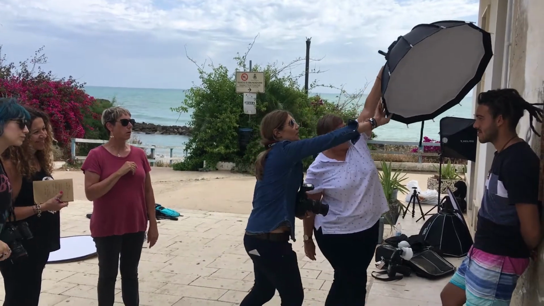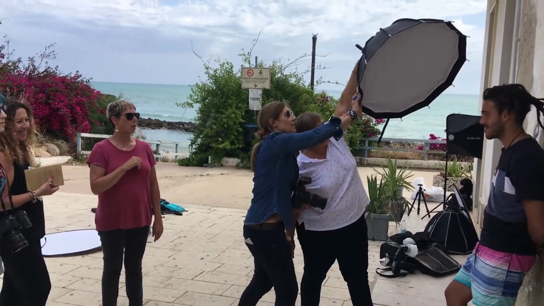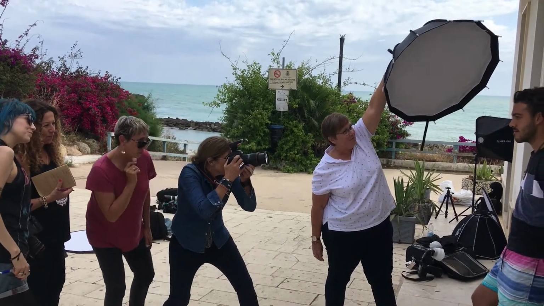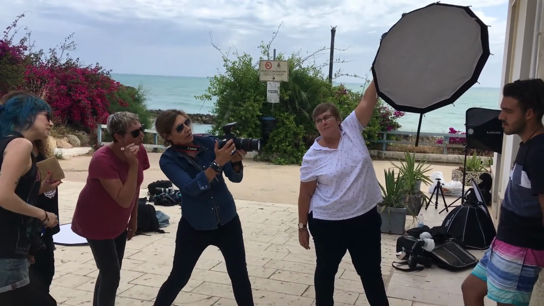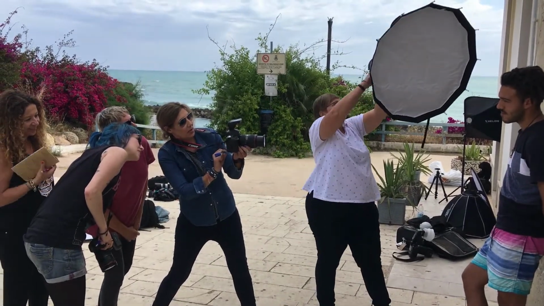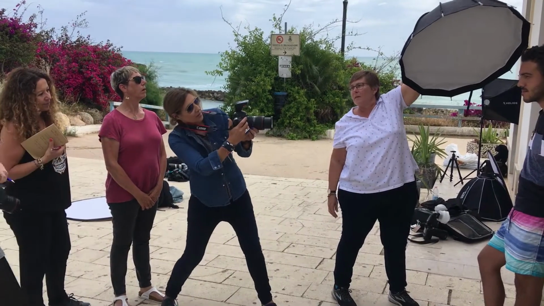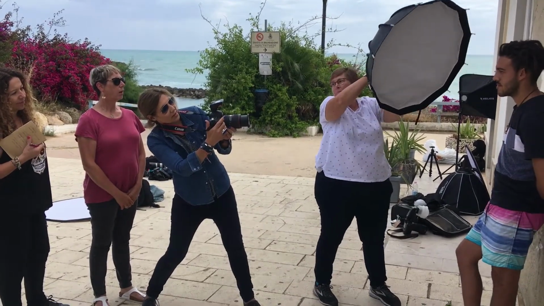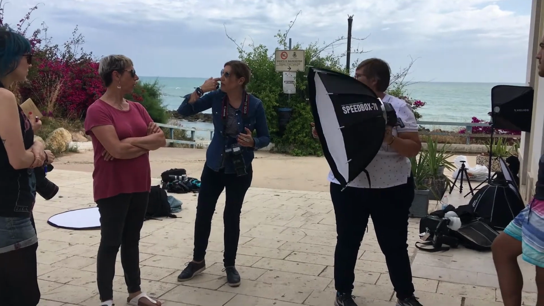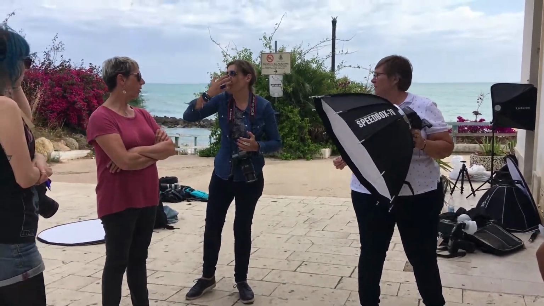And let's just go back. That's a good headshot light. It's nice. Alright, so a bigger light source gives you just a lovelier light.